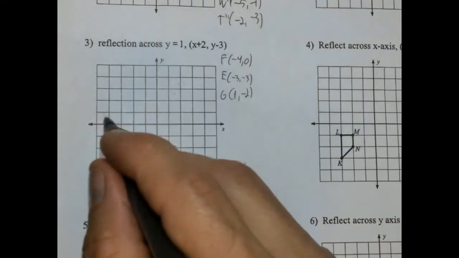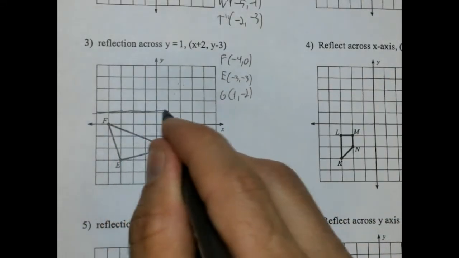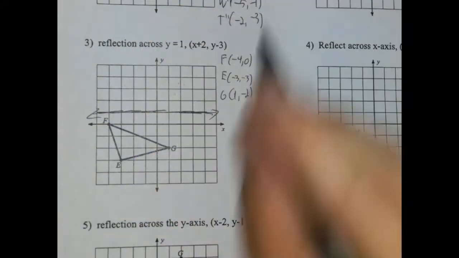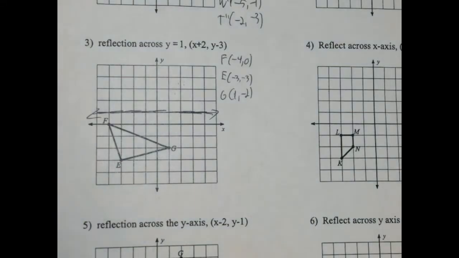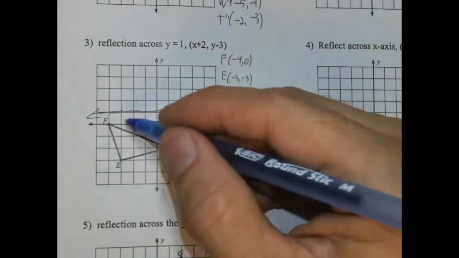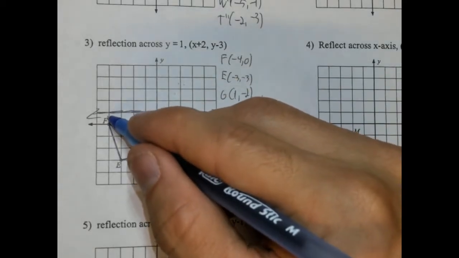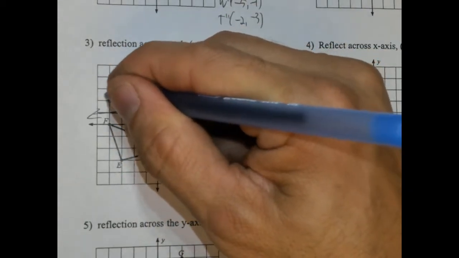So y equals positive 1 is going to be a horizontal line, like this. That's our line of reflection, and then we're going to shift. So a reflection, then a translation. Alright, well there's no rule here, but we just count the distance from the line of reflection to the points. So it's going to be equidistant in the opposite direction. So F is going to be 1 away, so F prime will be 1 away.